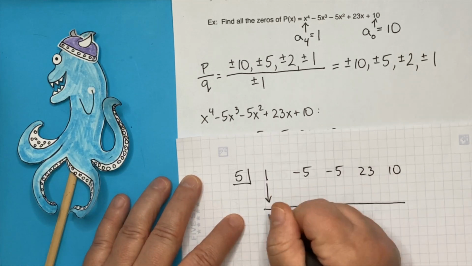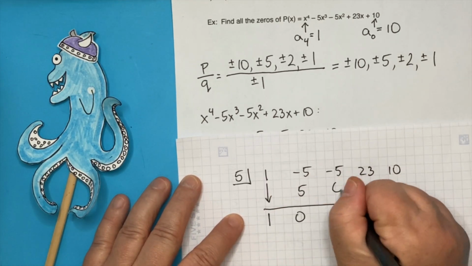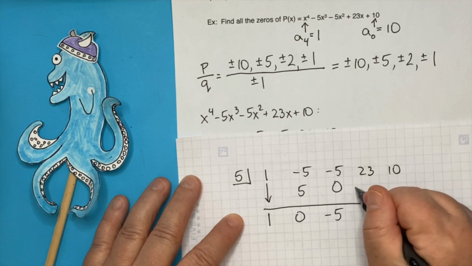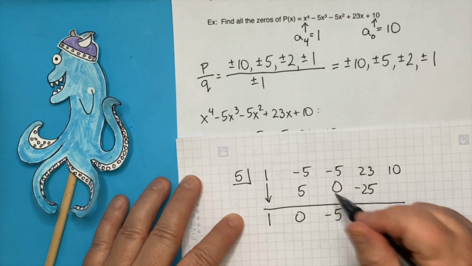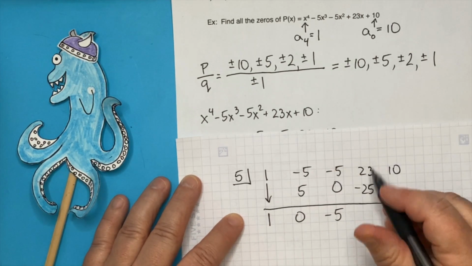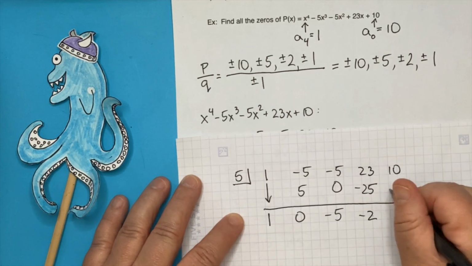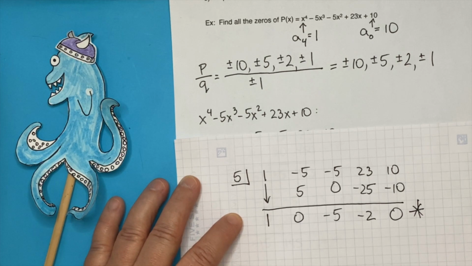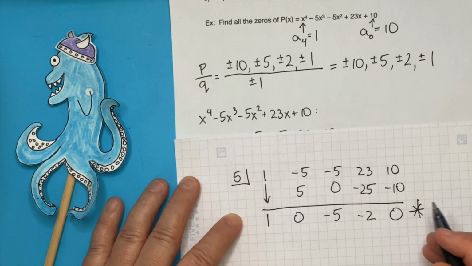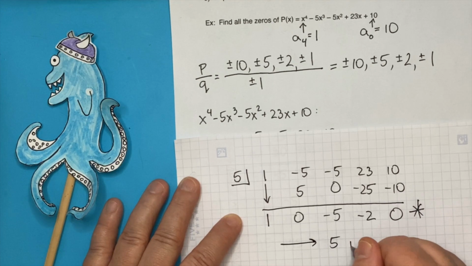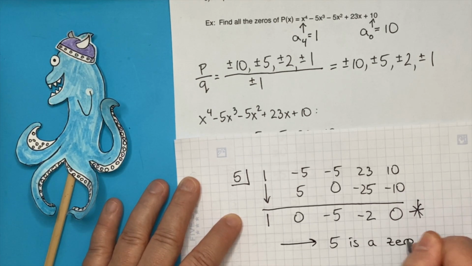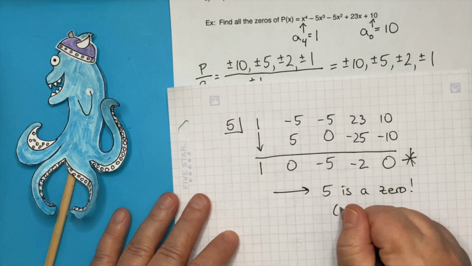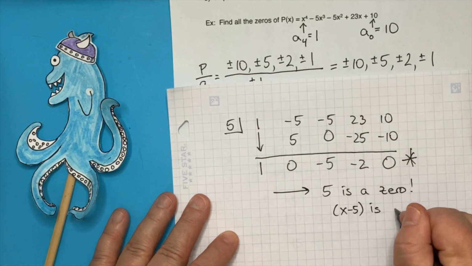Okay, 5 into 1, negative 5, negative 5, 23, 10. Bring the 1 down, 1, 5, 0, 0. Ooh, this is looking good. Negative 5, negative 25. Right, and then negative 25, and then this is negative 2. Negative 2 times 5 is negative 10, and oh my goodness, woohoo, we got a 0. So this means that 5 is a 0. Woohoo! And then that also means that x minus 5 is a factor.